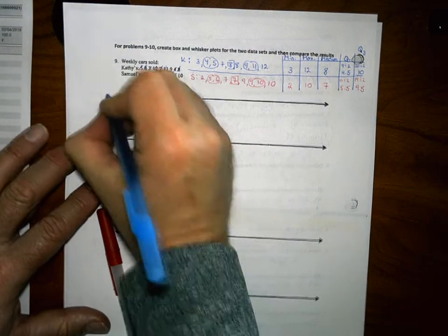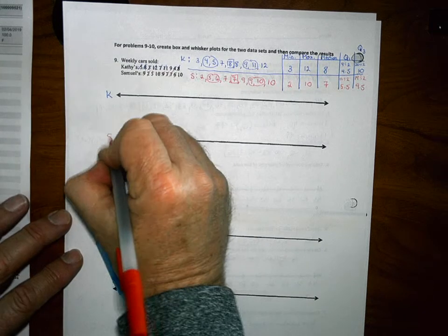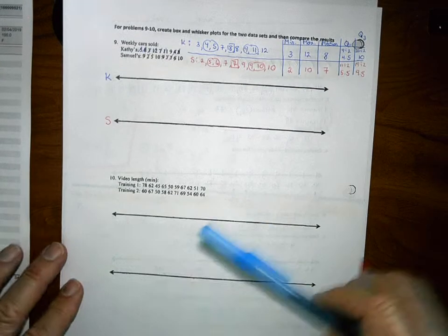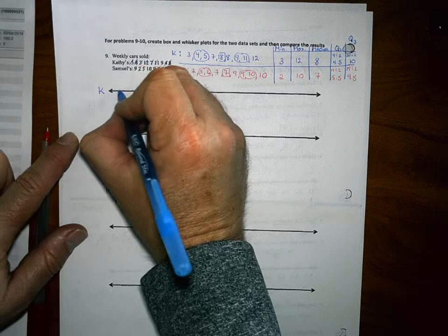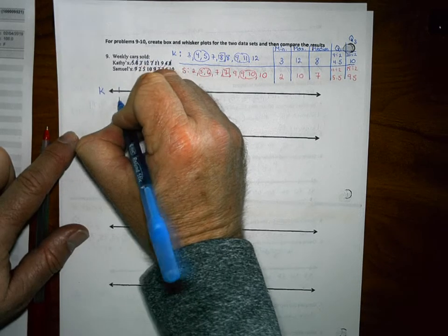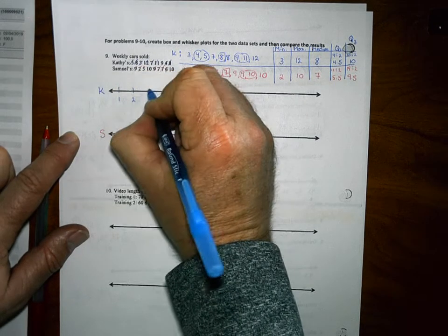Okay, all right, so here we go. We're going to make a box and whisker plot for Kathy. We're going to make a box and whisker plot for Sam. Okay, so Kathy is ranging from 3 to 12. Sam is from 2 to 10. So let's just go ahead and go by ones. I think that's pretty appropriate for both of them.